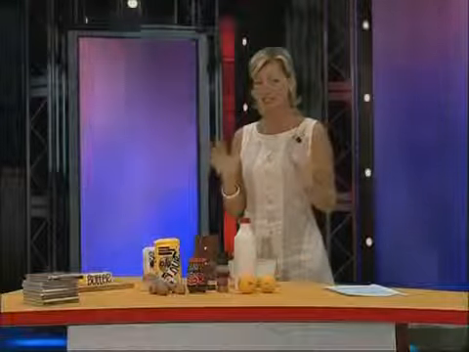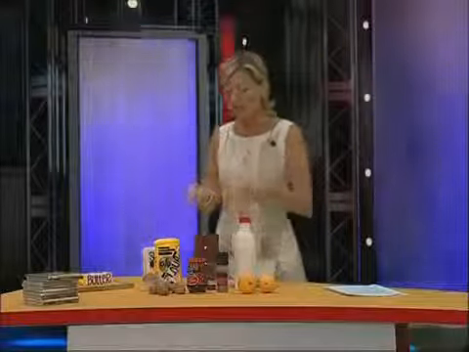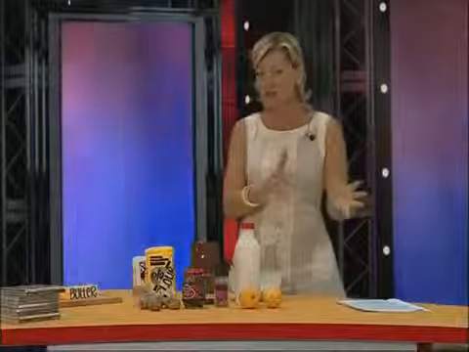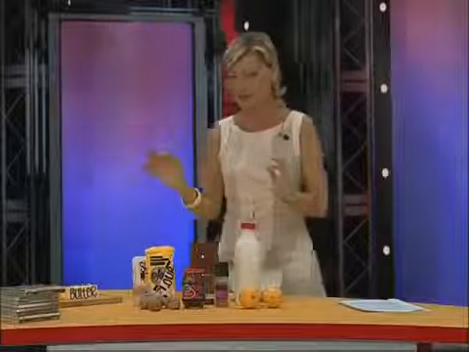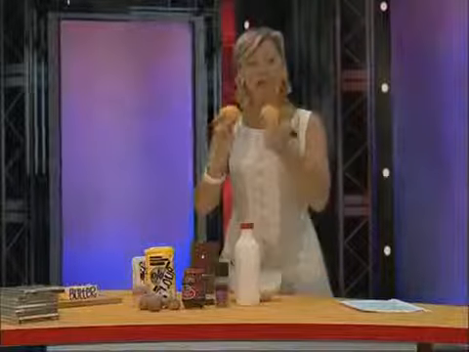Now, in order to understand some and any, we have to understand the difference between countable objects and uncountable objects. So, these things here are ingredients to make a wonderful English lemon cake. Let's divide them into countable objects and uncountable objects. Let's start with these. Now, these are lemons. Countable means you can count them. Uncountable means you can't count them. Can you count these?